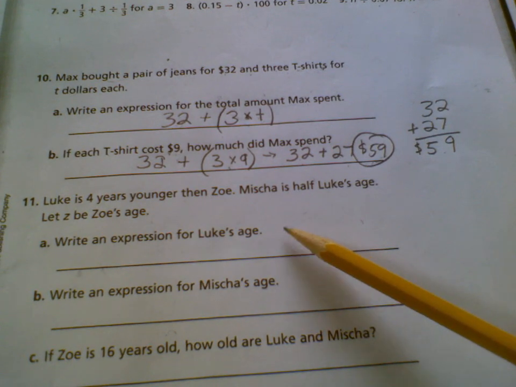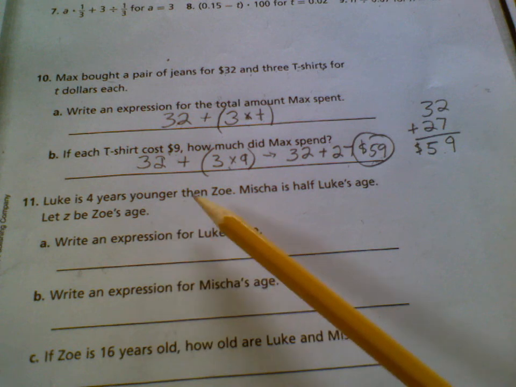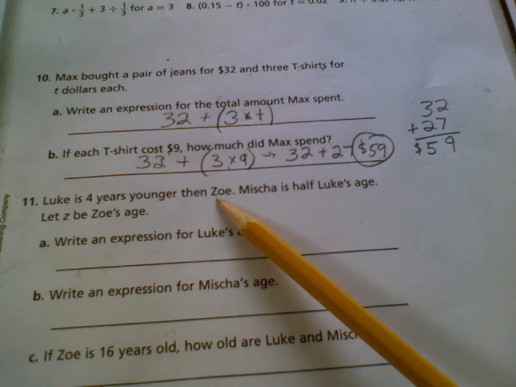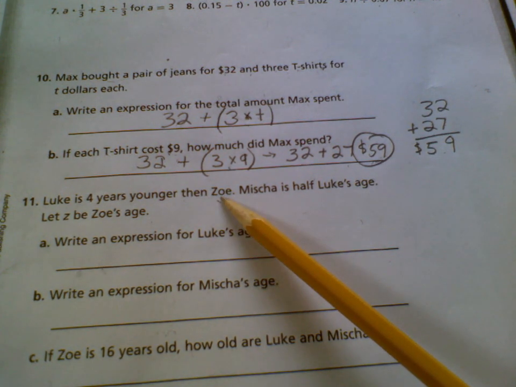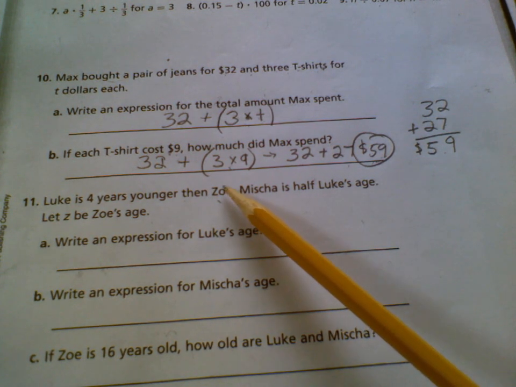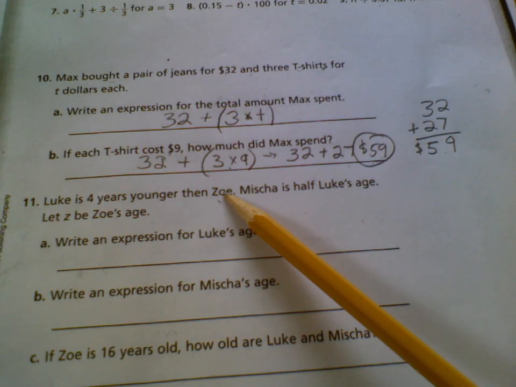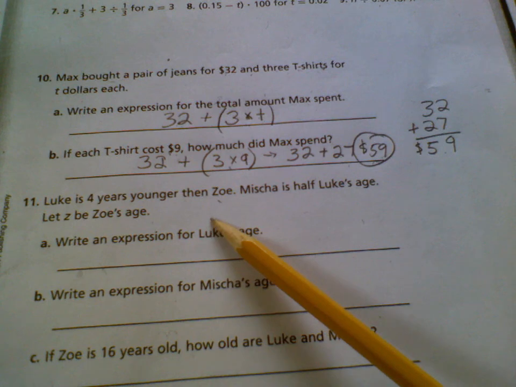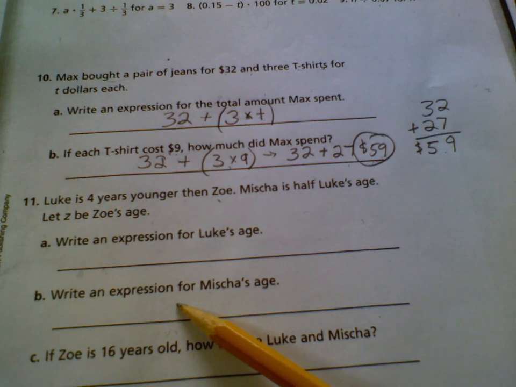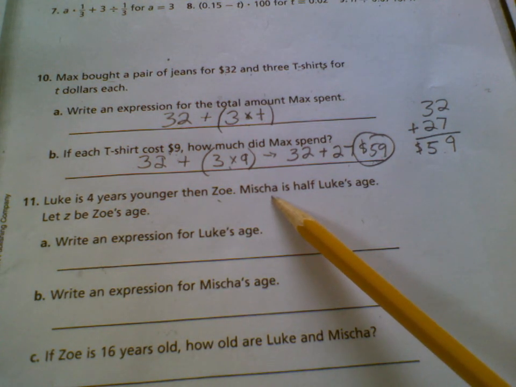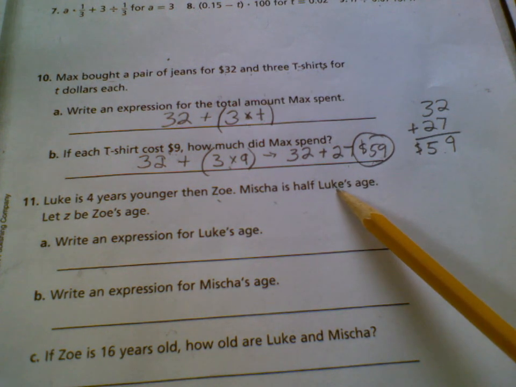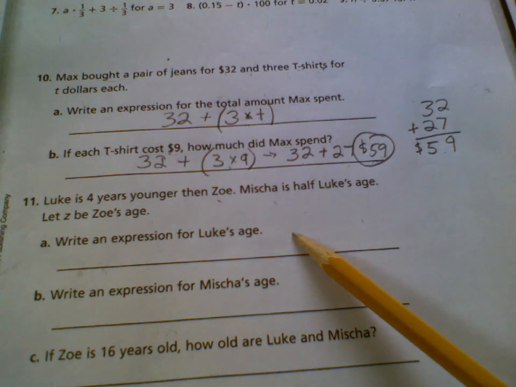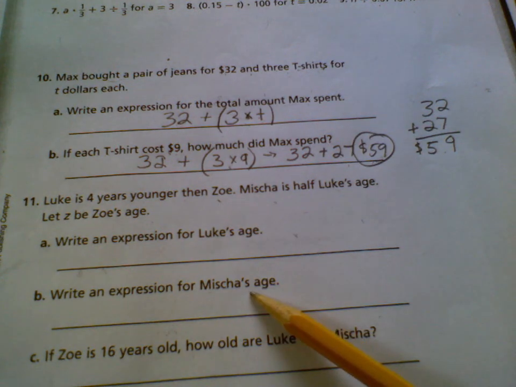But you're going to write an expression for Luke's age, right? Luke is 4 years younger than Zoe. So who's older first? Well, Zoe's older, right? So you take Zoe's age minus 4. Okay, and here it said let Z be Zoe's age, so maybe you're doing like Z minus 4 or something. Then you write an expression for Misha's age. Misha is half of Luke. Well, you take Luke down here, and then you put it into Misha's expression.